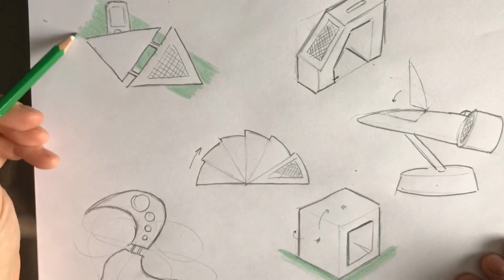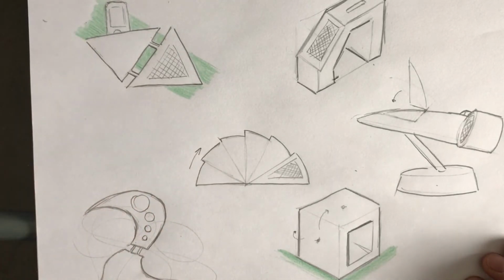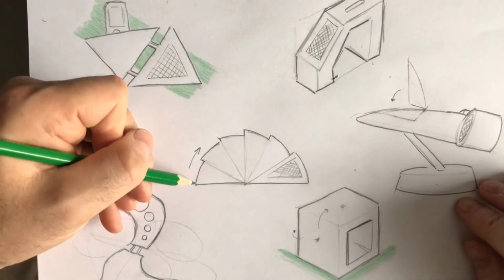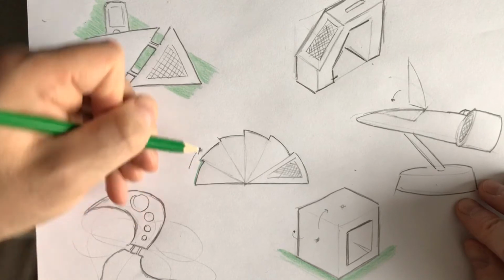Okay, there we are, splash of colour. So that's a couple of methods. Some of the ones I see people do, just going round.